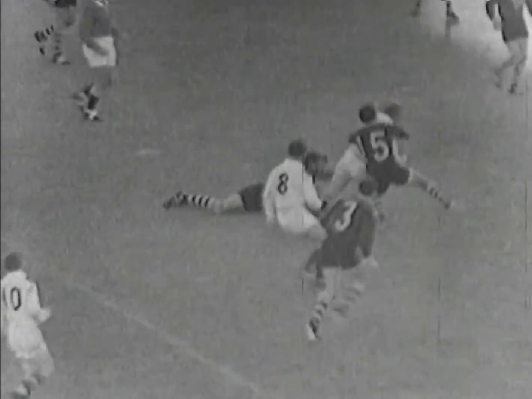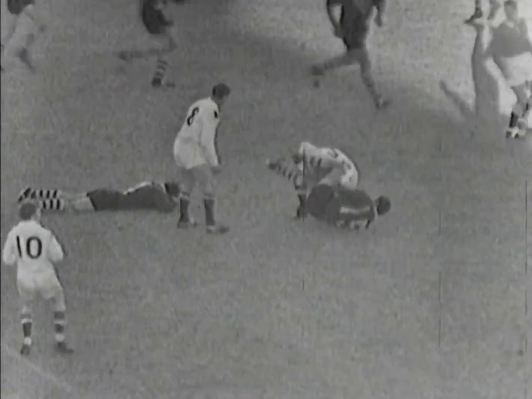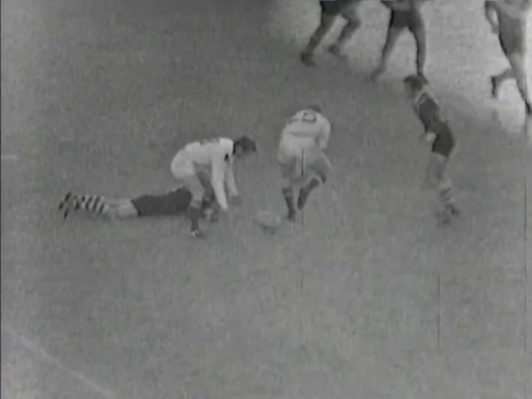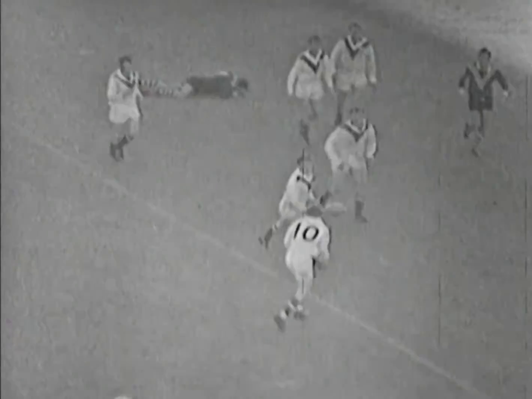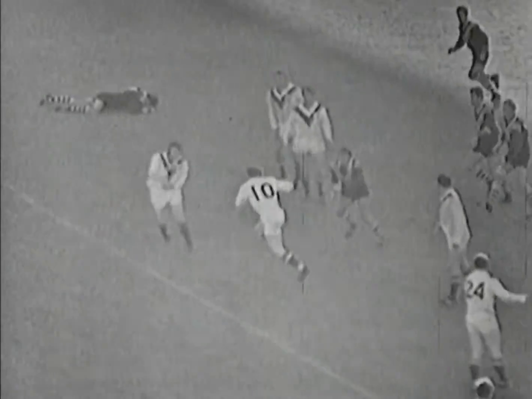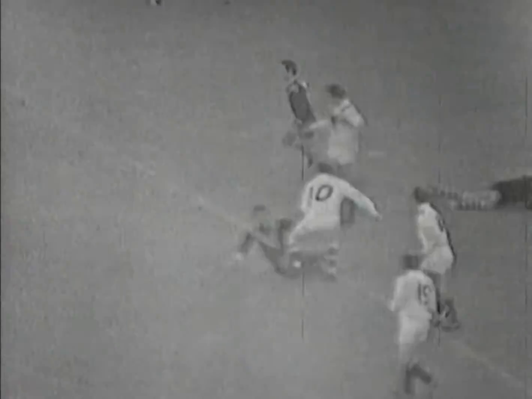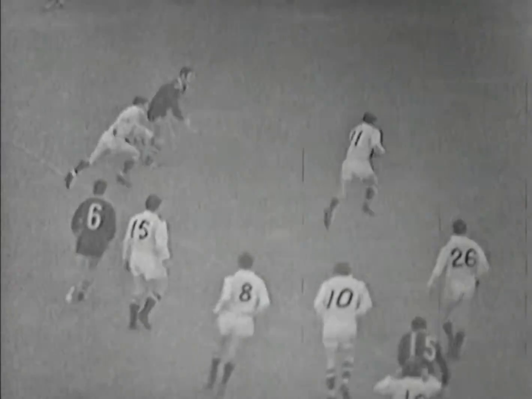Doubling round Shoebottom. It wasn't Shoebottom, it was the lock, Riley. I thought it was Shoebottom for a moment. The lock coming away from it. Shoebottom this time, number 10. Australian player left on the ground injured as it's sent across to Chisnell to Hardesty.